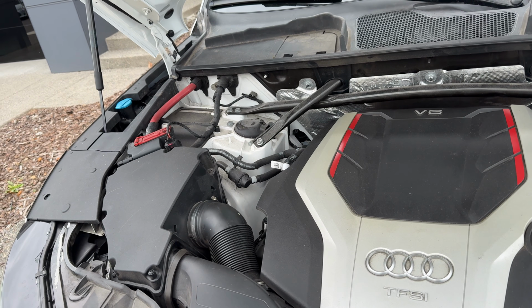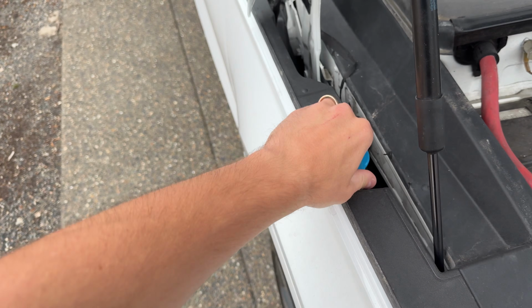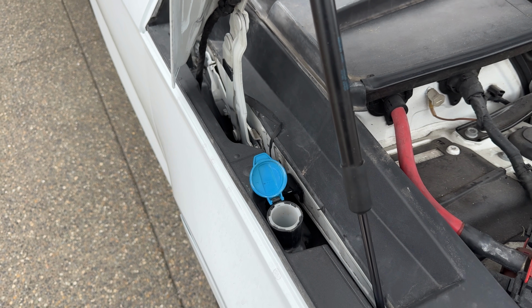The car got really dirty. Kind of needs a wash. Damn, this is pretty bad. But anyways, let's start adding, and hopefully it doesn't leak.